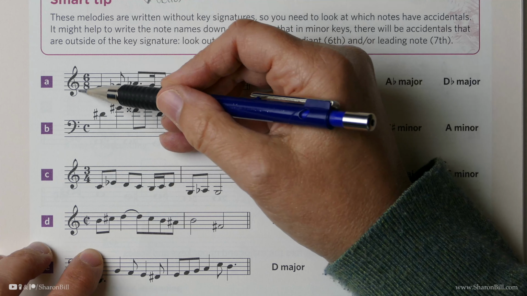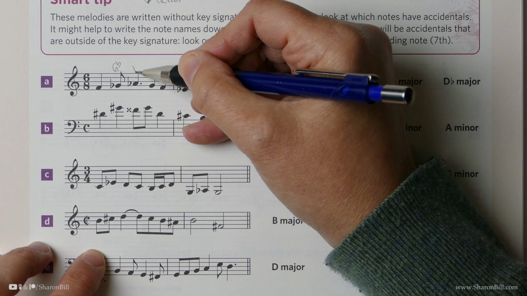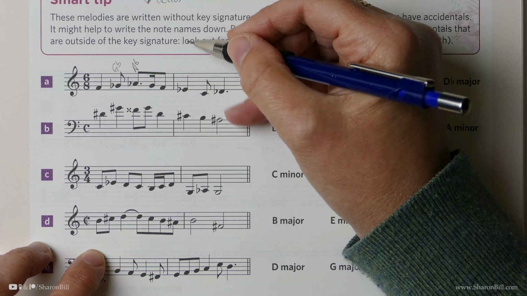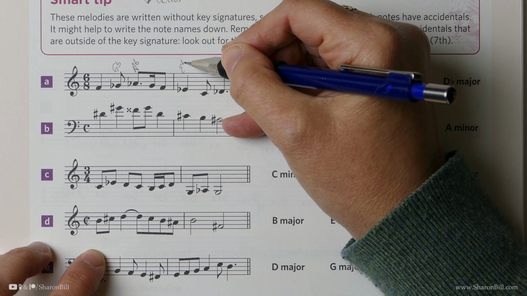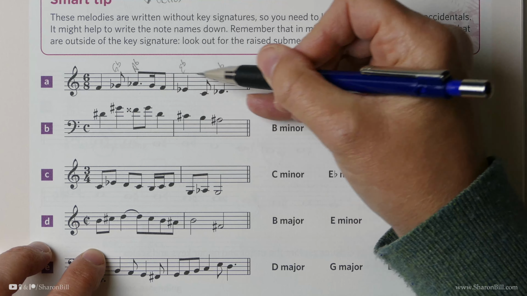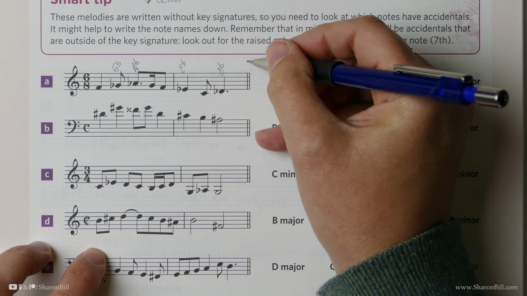So what do we have? We're in the treble clef. We've got a G flat, an A flat, an E flat, and a D flat. Now, if we're going to have any of those in a key signature, we must also have a B flat, mustn't we?